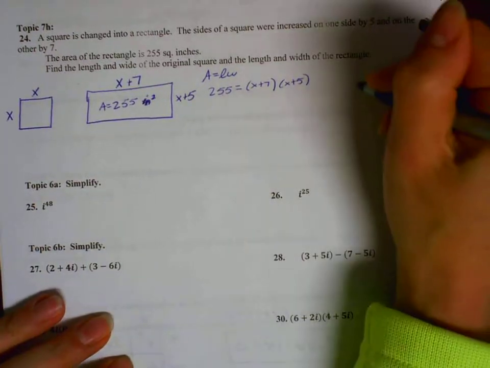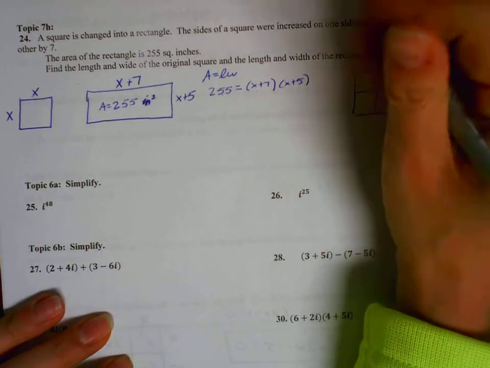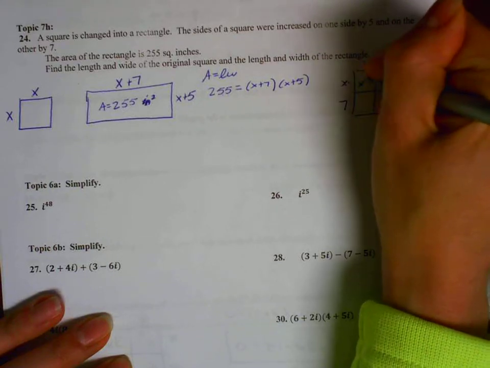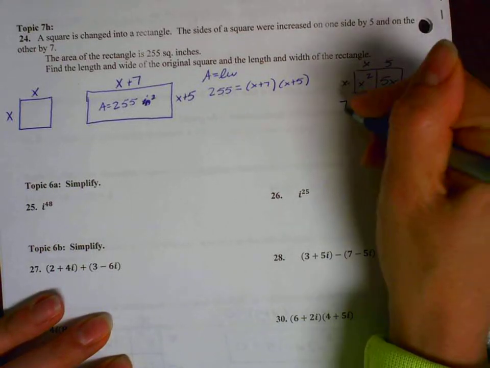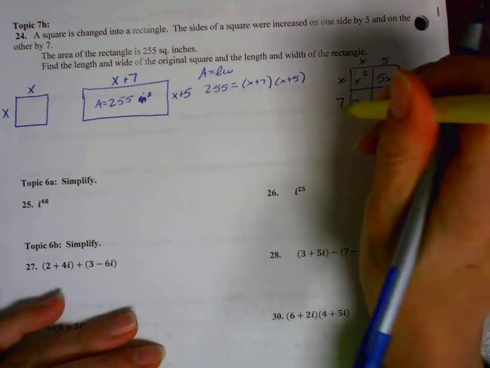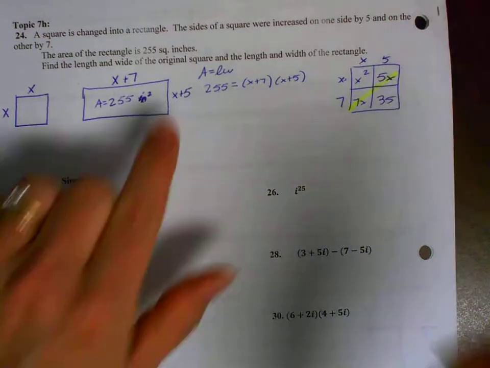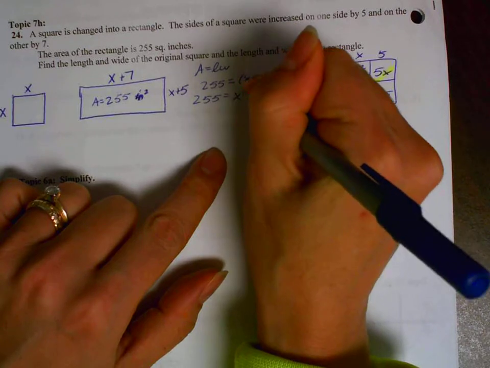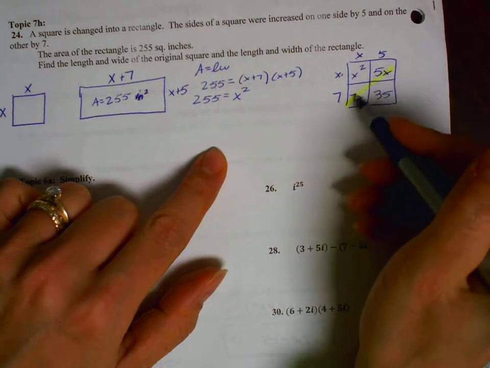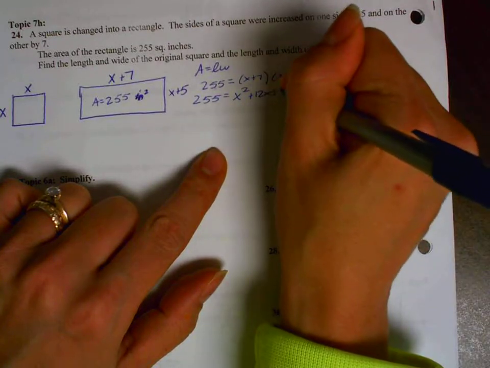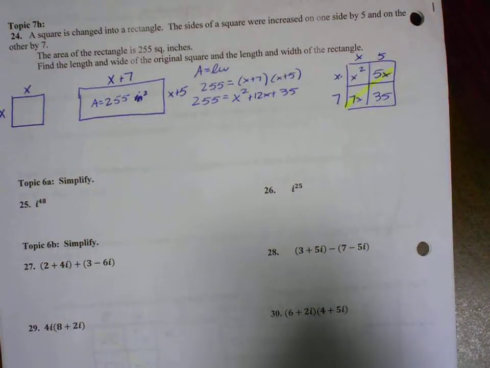I'm going to have to multiply this out, so I'm going to do the box method here. I've got X and 7, X and 5: X times X, X times 5, 7 times X, and 7 times 5. So here's my like term diagonal, and they are the same. So this multiplies out to be 255 equals X squared, 7 plus 5 is 12X, and then plus 35. All right, now I have something that looks a little more like a quadratic.